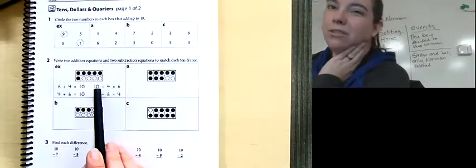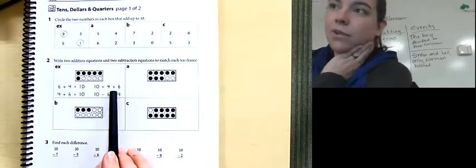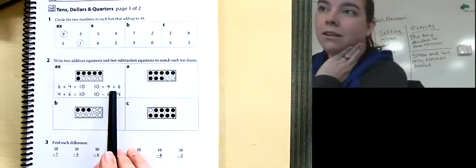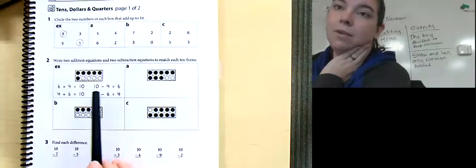So if we have 10, we couldn't do 10 minus 11. We can't take 11 from 10, right? So if we only had 10 apples, someone couldn't come and take 11 from us. So the bigger number always has to be first in an equation. So remember, think about that.